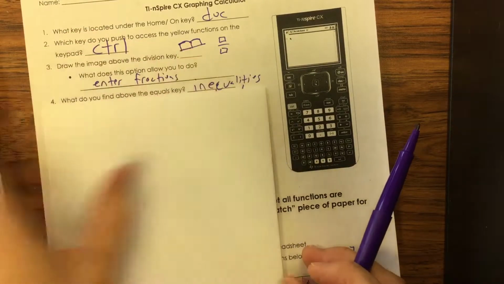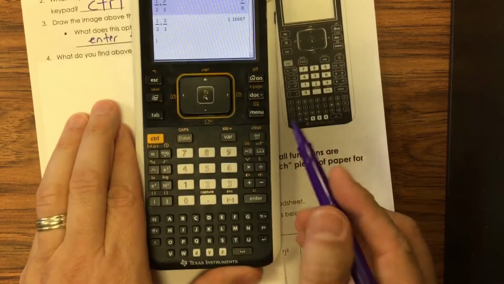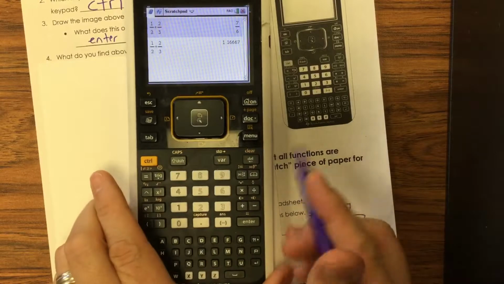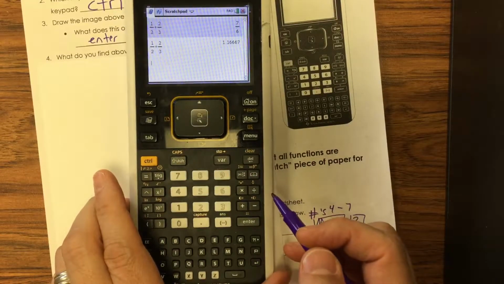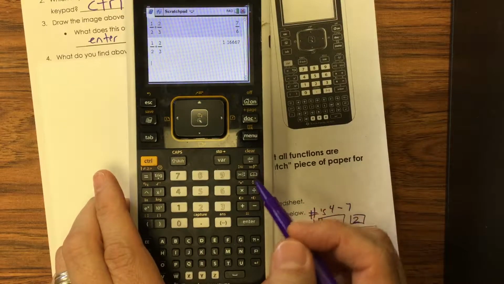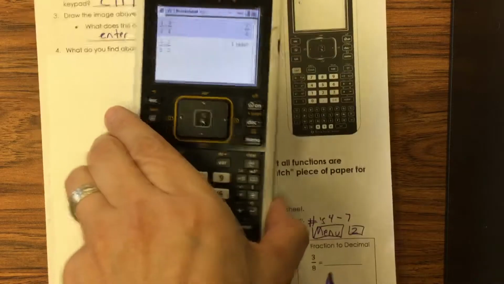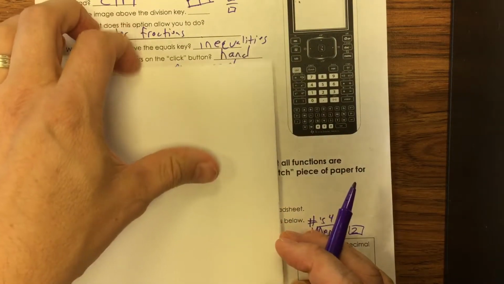All right? The other picture that I drew was a picture of the book. We don't use the book very often, so we don't have to really worry about it right now. If we ever get to something where we're talking about using the book, I will show you in class. Okay.